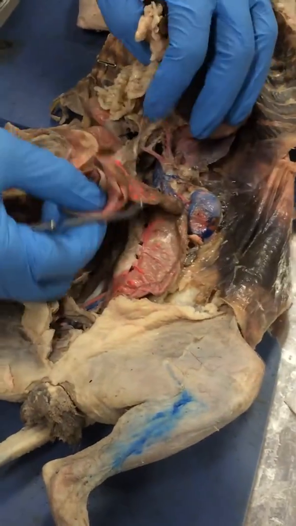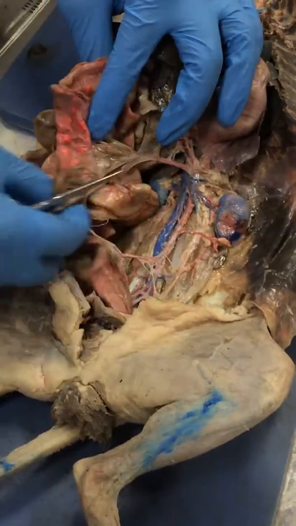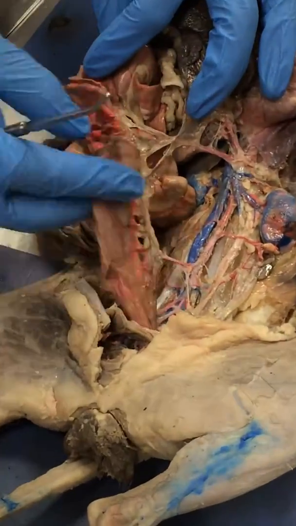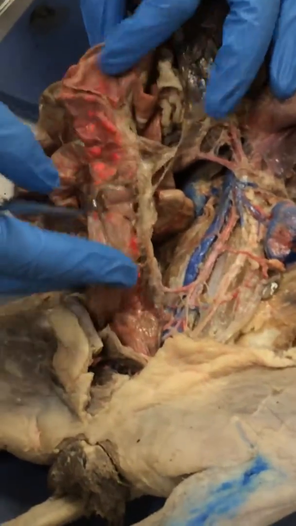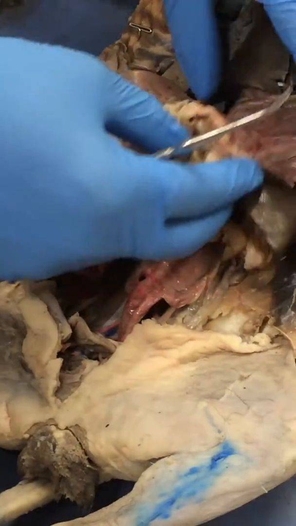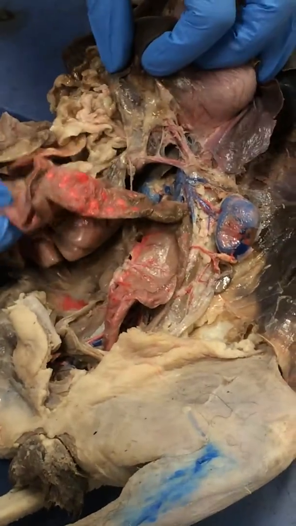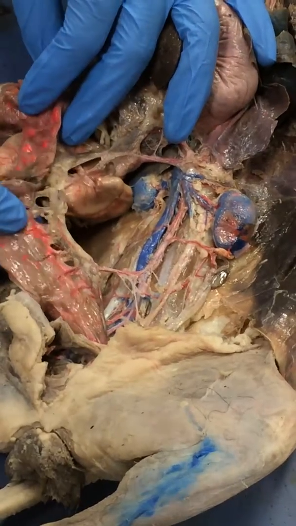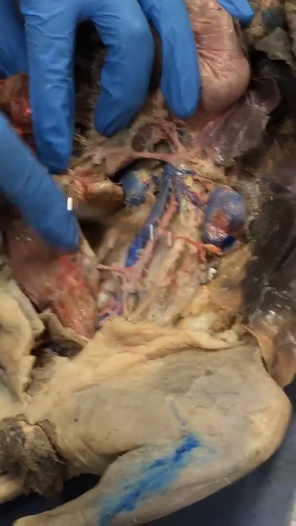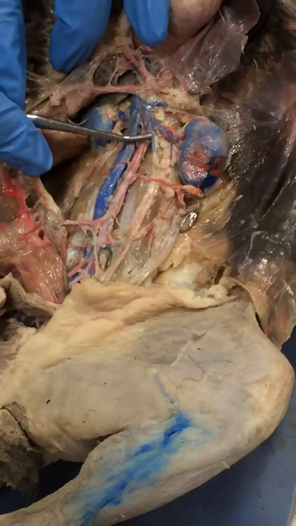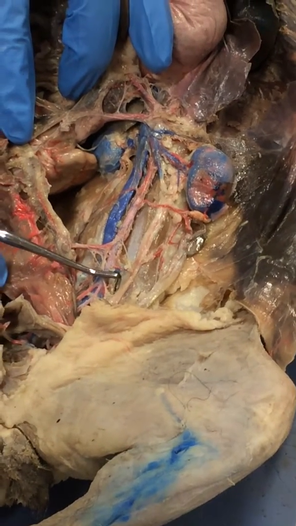Now the hepatic portal circulation. The venous supply from the intestines goes to the hepatic portal, goes to the liver. I don't know if you were able to find it. If you didn't get time, it's okay. Don't worry about it. But remember the major blood vessels that supply the intestines.